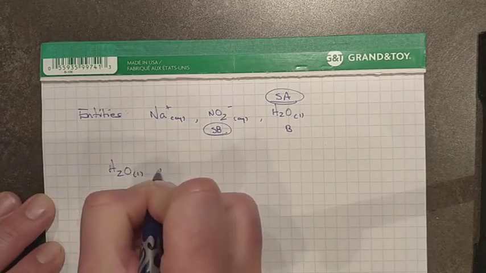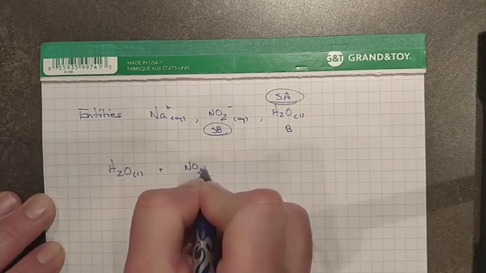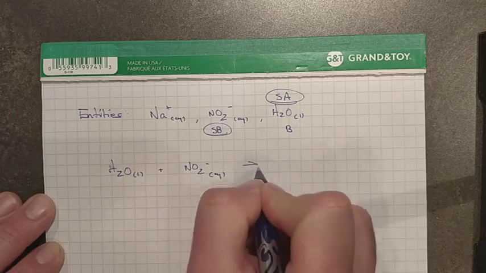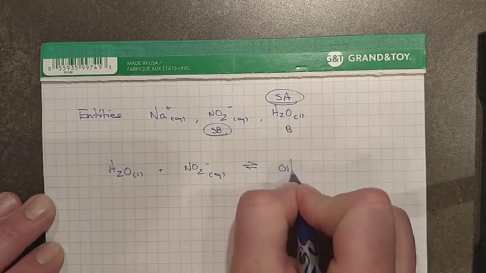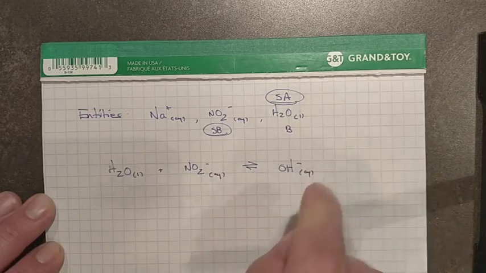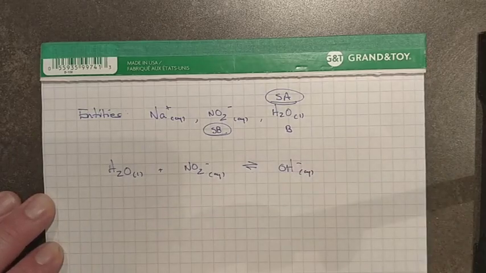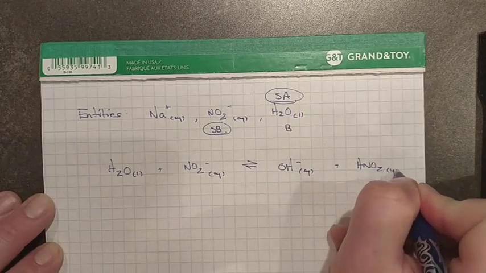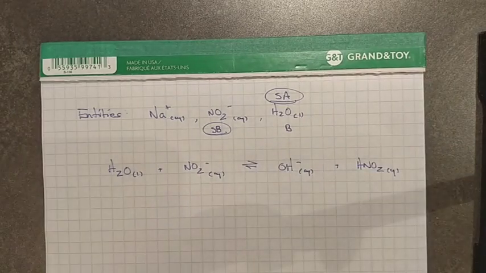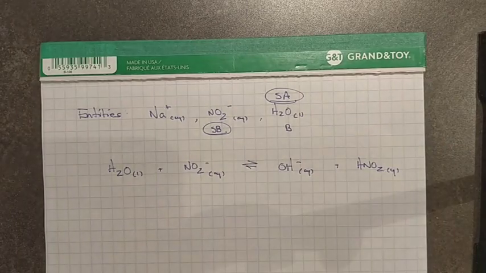Water will react with the nitrite ion in solution. Equilibrium will be found. We said water was the strongest acid, so it will give up its proton, leaving behind hydroxide in its wake. There's your hydroxide. That's how we got it. And HNO2 as our other entity.